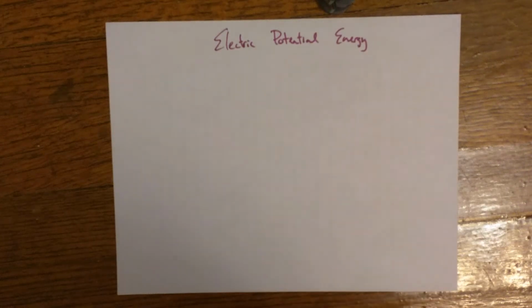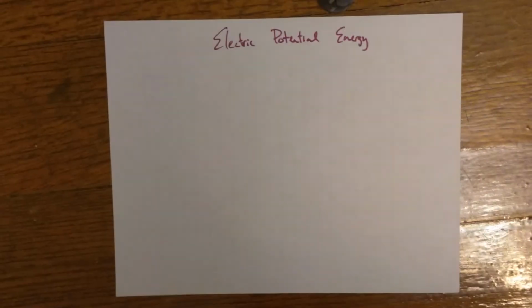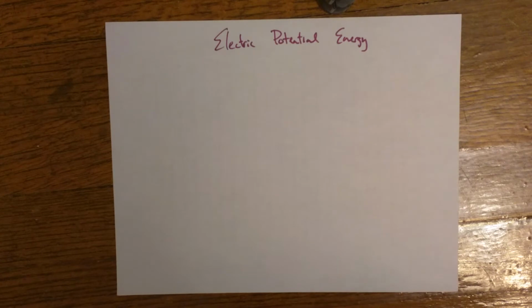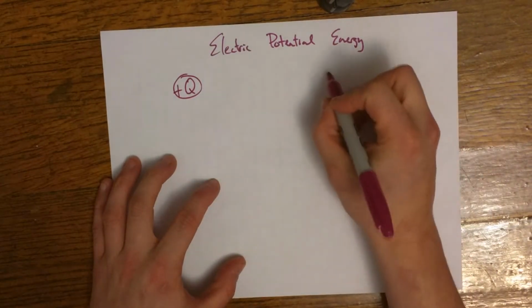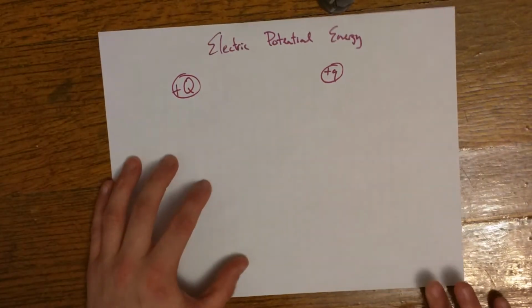Because we are presumably masters of the energy transfer model, we should start to think about what energy is associated with charged particles. So to do that, I'm going to start with two particles, positive Q and this other positive little q.